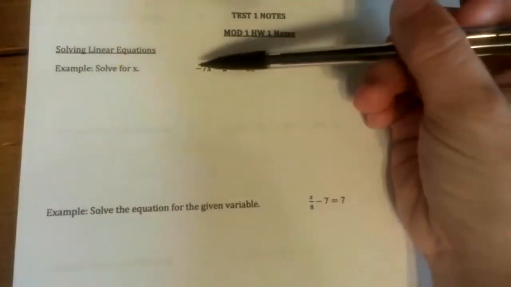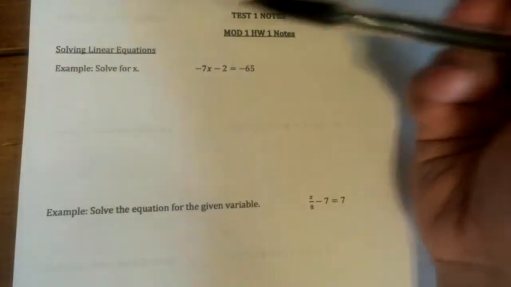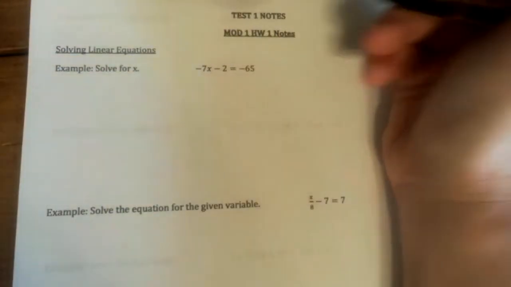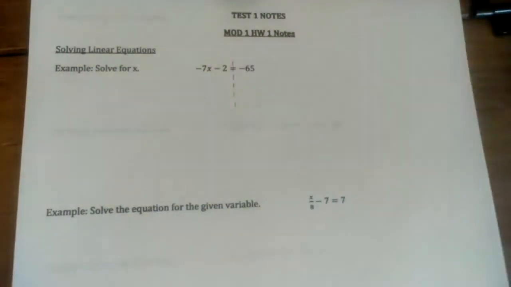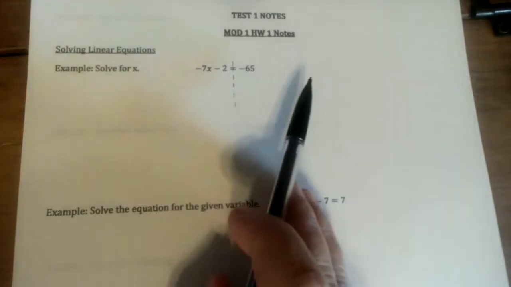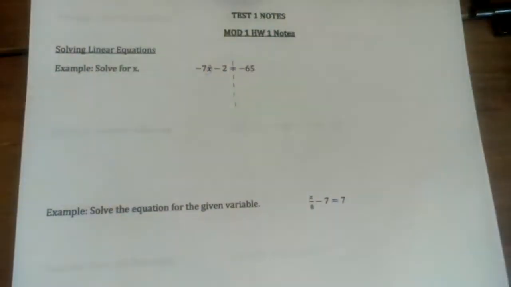Our example here is negative 7x minus 2 equals negative 65. So there's two sides of the equation. The left side with a negative 7x minus 2, and then the equals breaks our equation into two sides, the negative 65. So a lot of people really like to see the visual of the left side of the equation and the right side of the equation. And I want to get that x completely by itself.